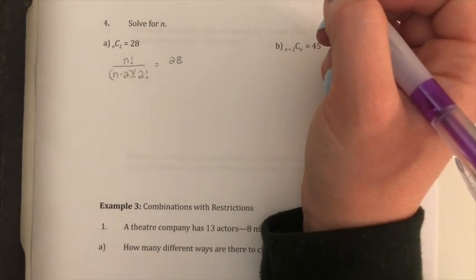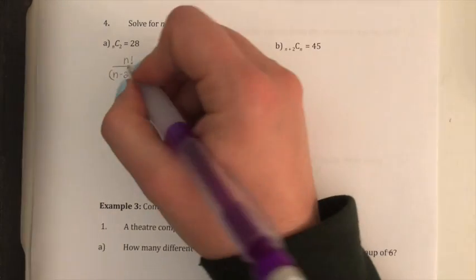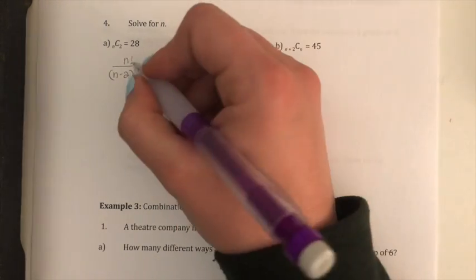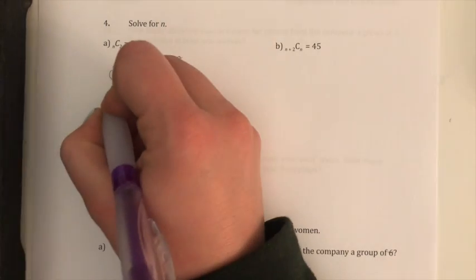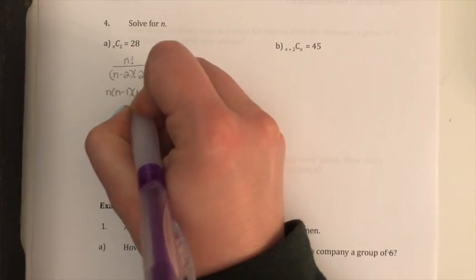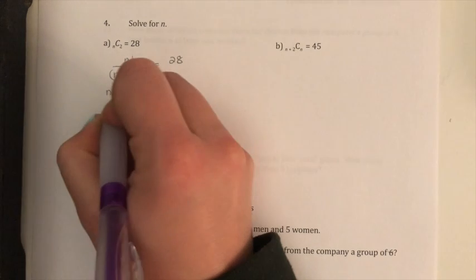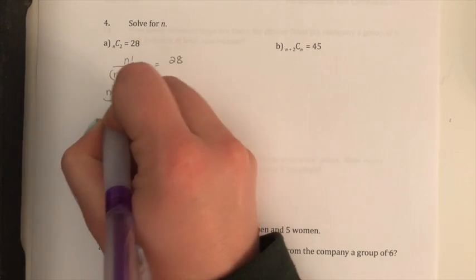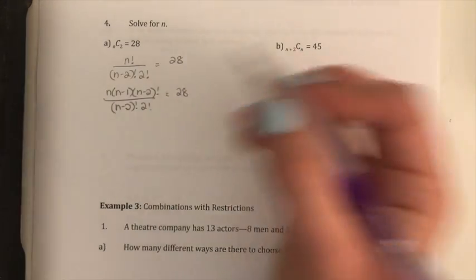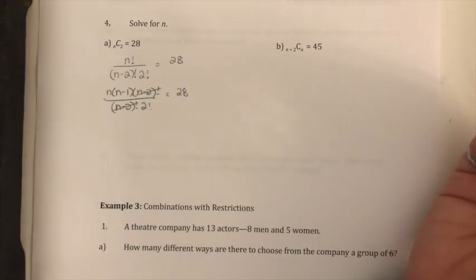To make this solvable, we need to get 2 factorials with the n's that we can cancel out. Whichever number is bigger, we're going to start expanding. So in this case, it's the n. So n times n minus 1 times n minus 2. I'm going to stop there because it matches the bottom. So then my n minus 2 factorials are going to cancel.